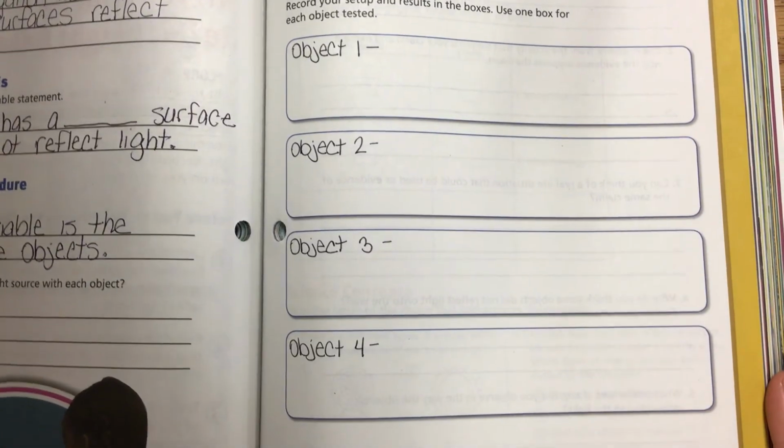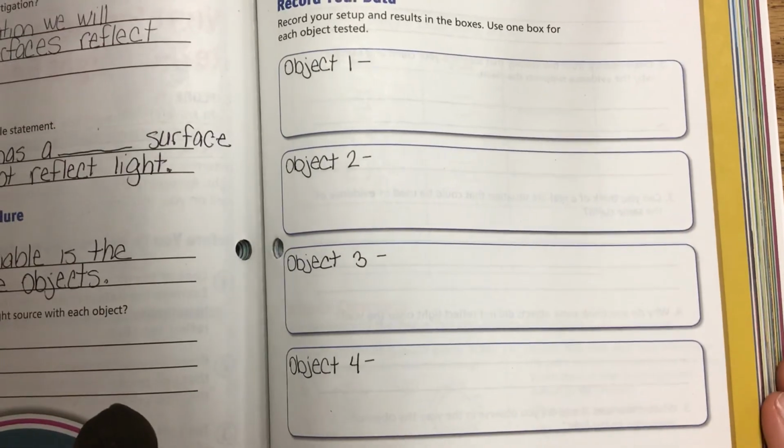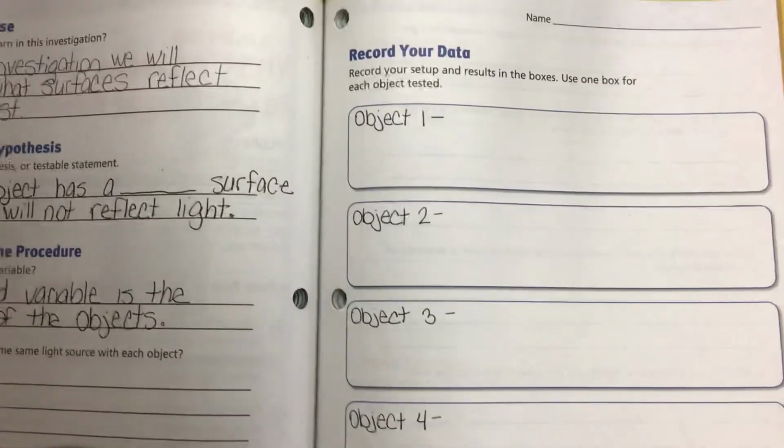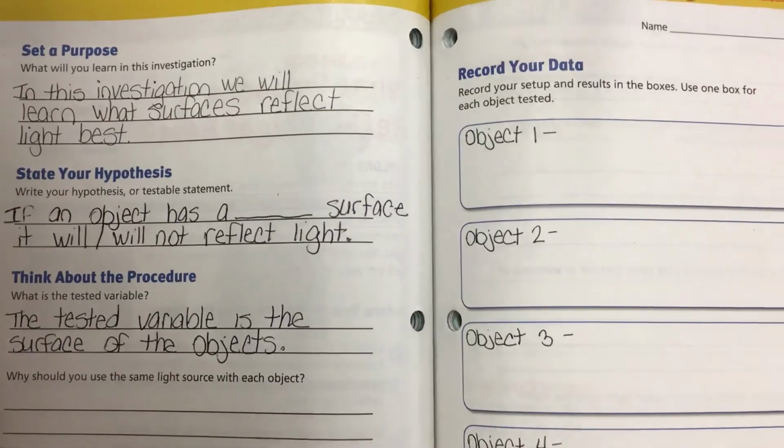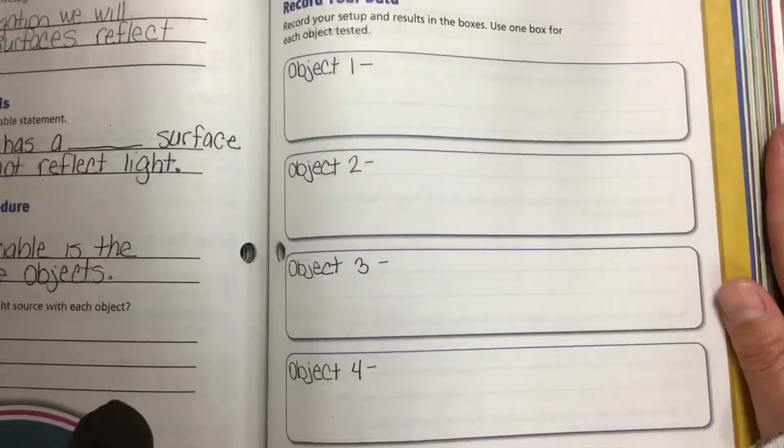Go ahead and complete your experiment and make sure you take a picture of all your data and your conclusion when you're done and upload it to show us that you did your experiment. Have fun.